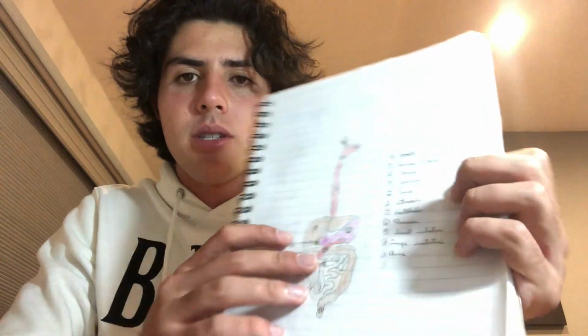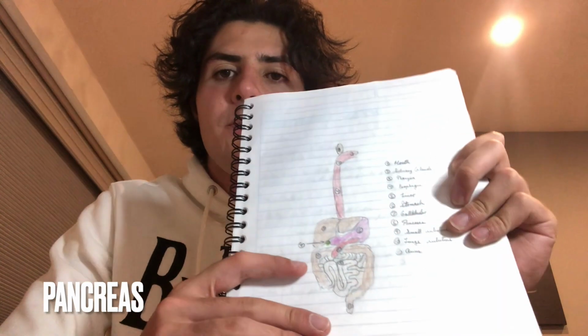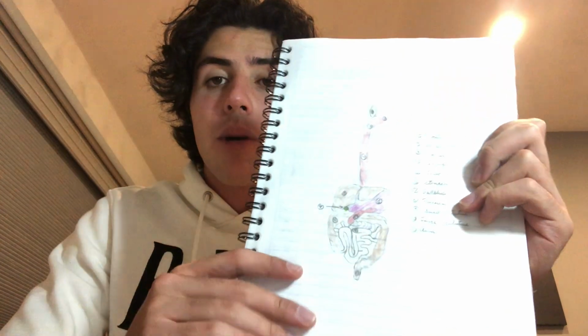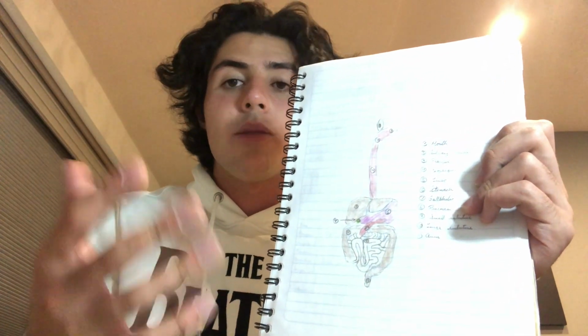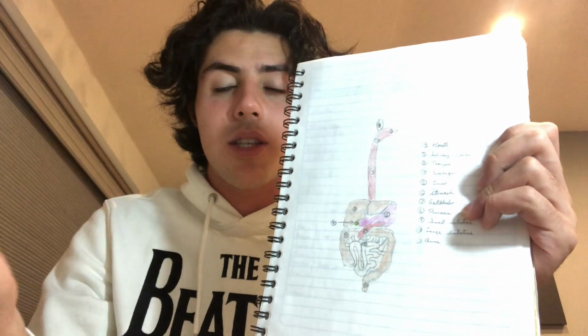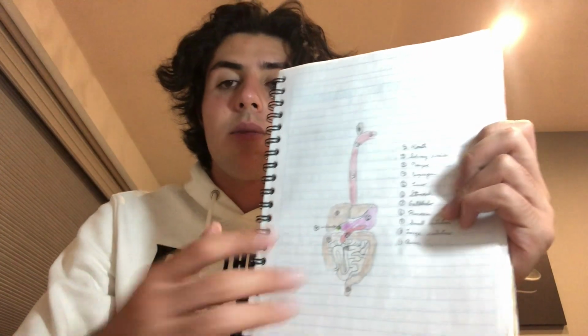Also, here we can see the liver and the pancreas. These two help with part of the chemical digestion because they produce chemicals that help to process food and all the proteins and minerals that are in the stomach.